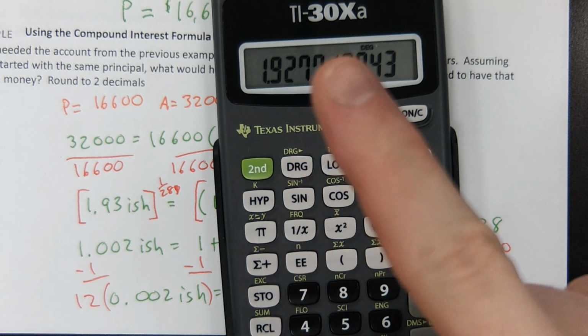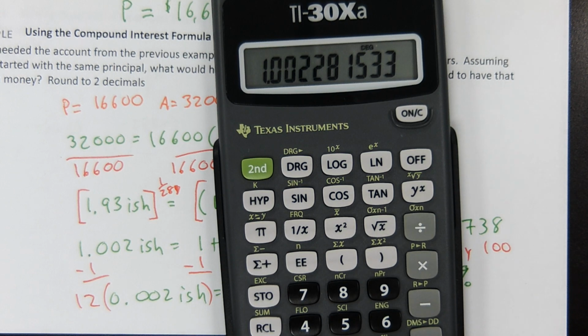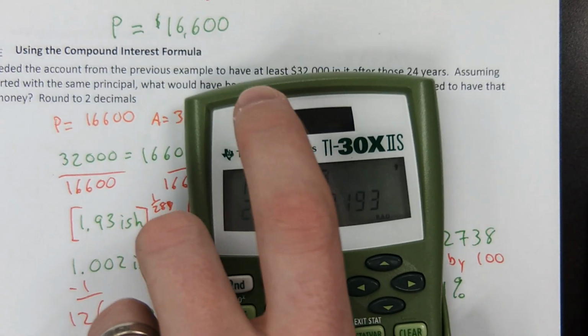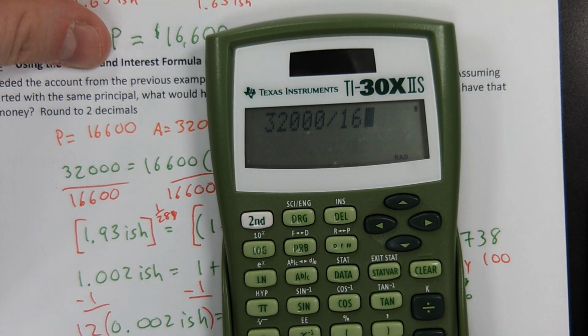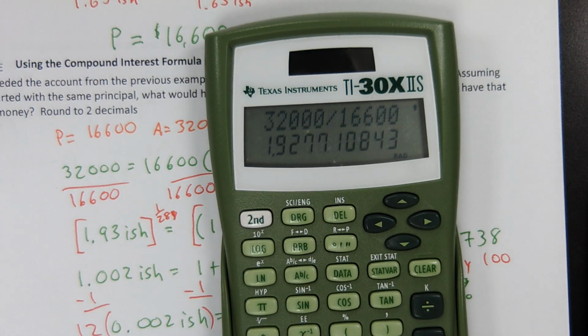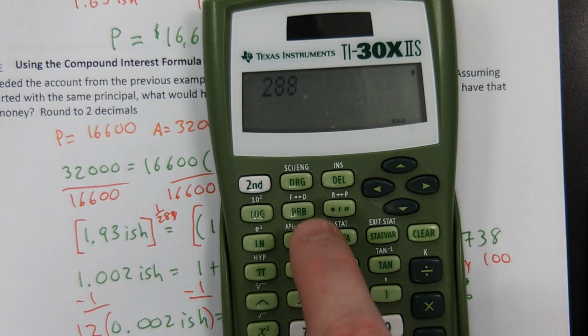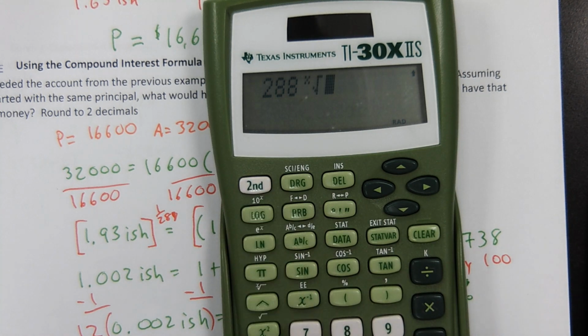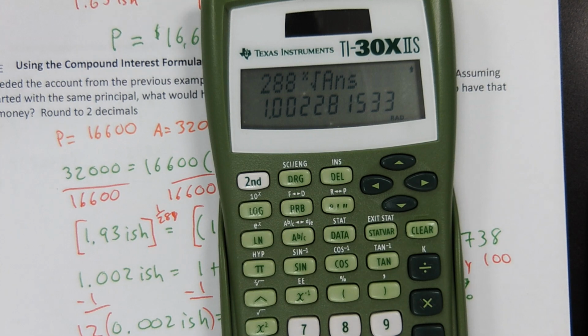So it's putting this inside the radical. Yeah. Get that 1.002. On mine, what I would have had to have done is know that it does the information backwards. And I would have had to have said 288, second, of the answer. But because they're different commands, I just prefer the 1/288.